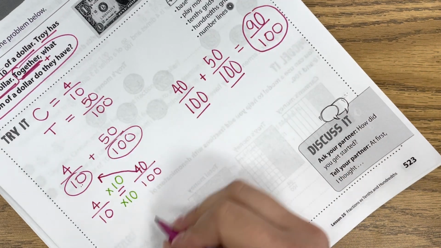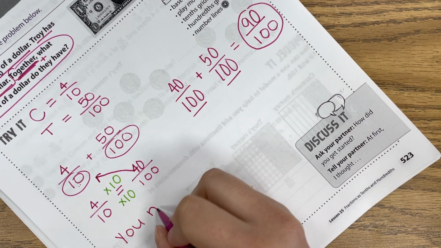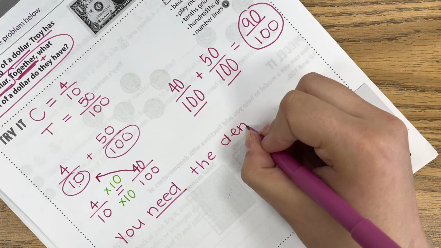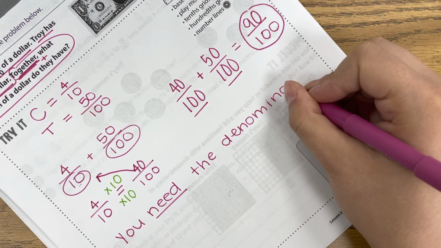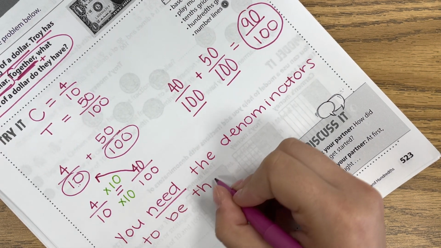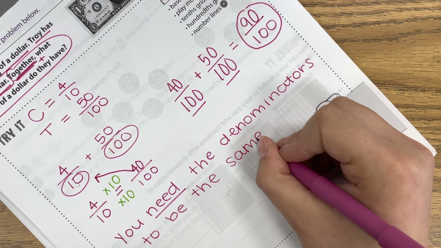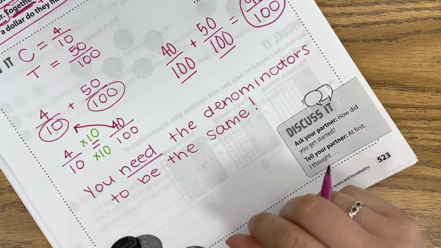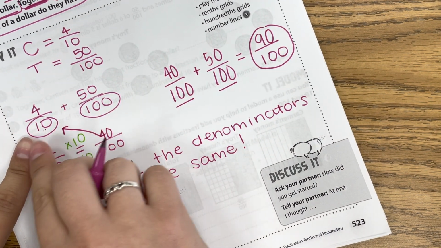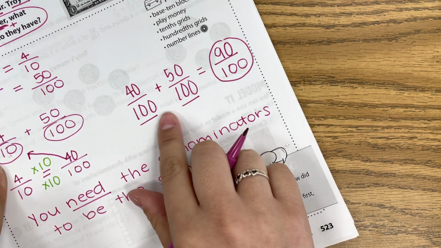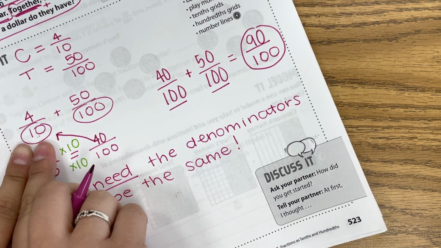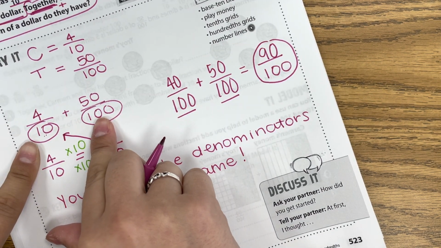So remember, you need same denominators to add, right? You need the denominators to be the same. If you don't, it's like adding apples and oranges, right? It gets a little tricky when you start adding and they're not the same. So we know that if a fraction has a denominator of 10 and we have a fraction with a denominator of 100, we can easily change the fraction with a denominator of 10 into a fraction with the denominator of 100 just by finding an equivalent fraction, because we can multiply something by 10 to get to 100, okay? So keep that in mind.